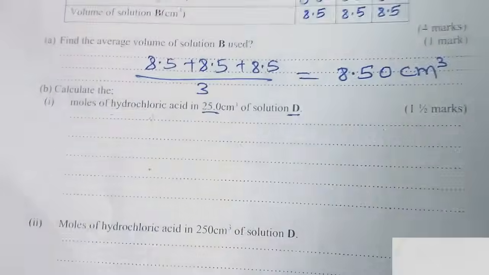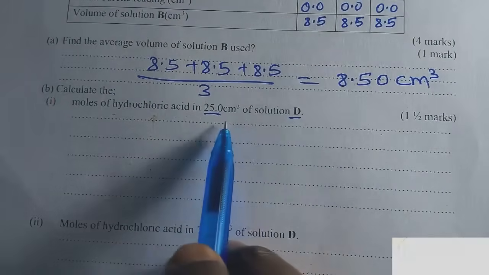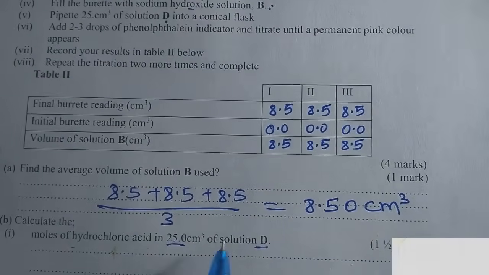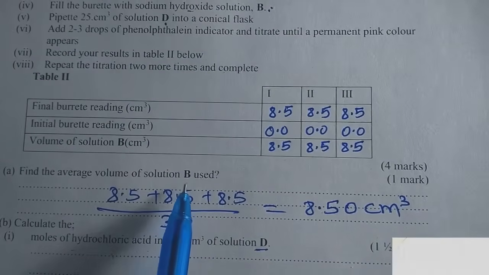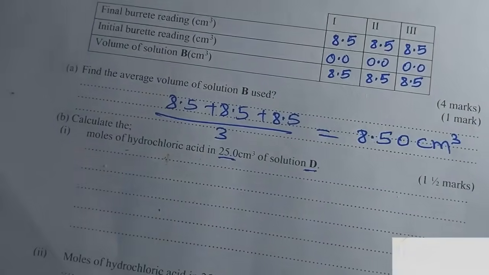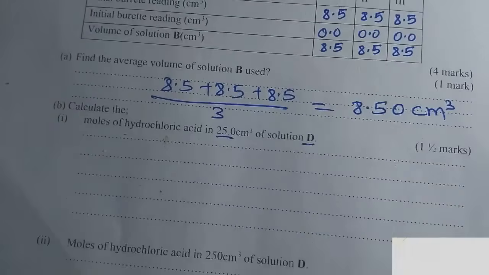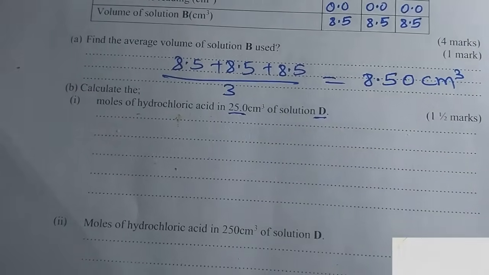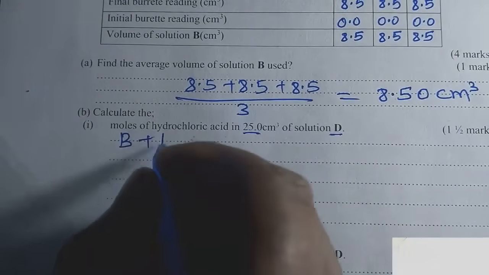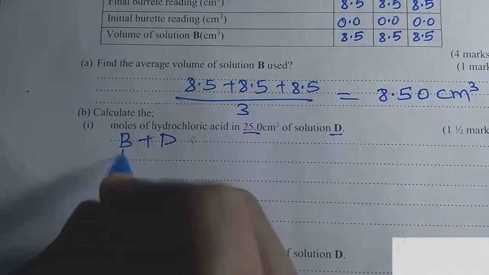But when you look at D, we do not know anything about solution D. We know much more information about B. For B, we know the concentration and we know the volume. So that's where we begin, from what we know to what we do not know. B has reacted with D. We know the molarity of this, and we know the volume.